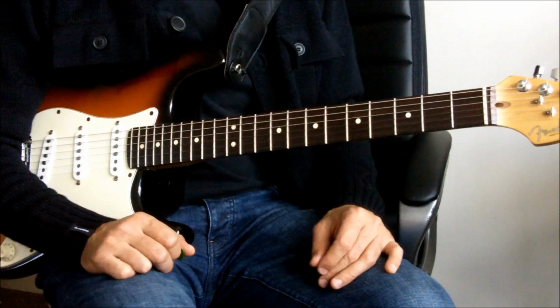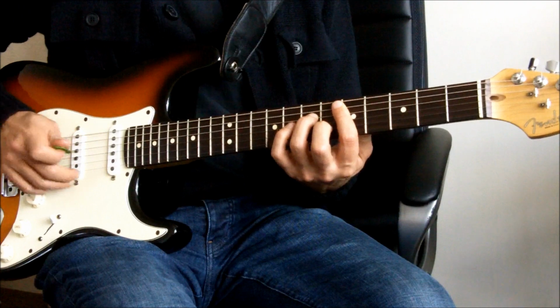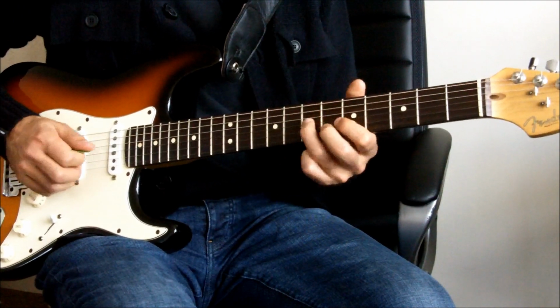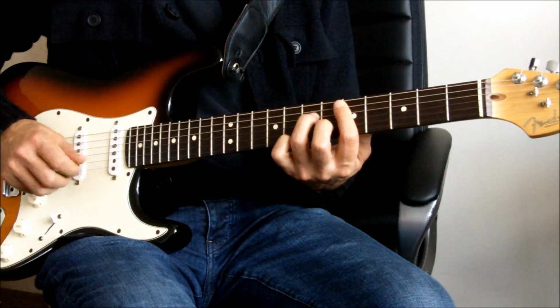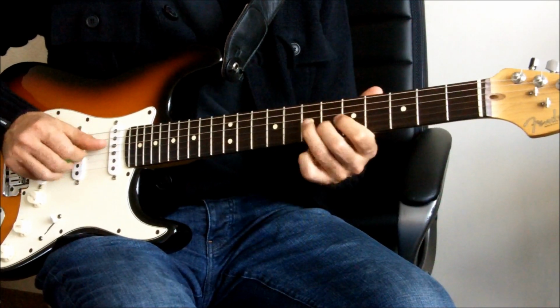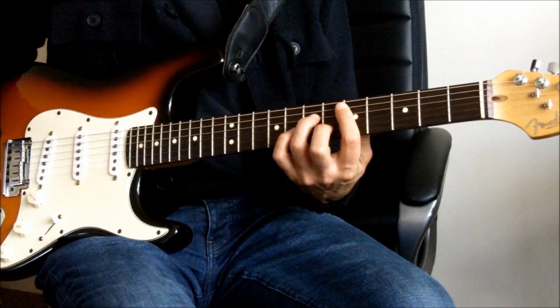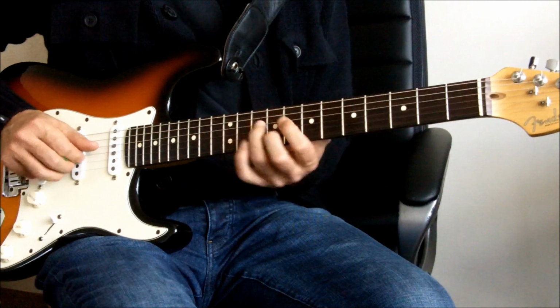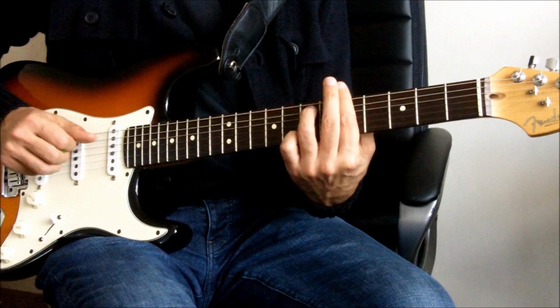If the next chord was, let's say as an example, D minor, I could use again the same degrees. Let's say the next chord is an F minor, and then I'm going back to A minor.